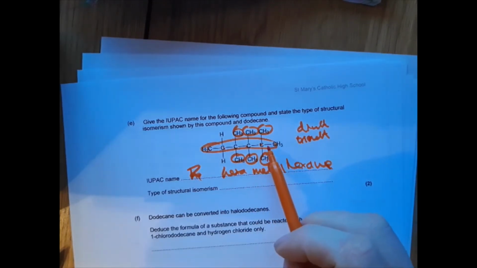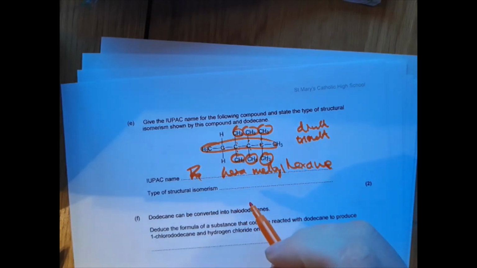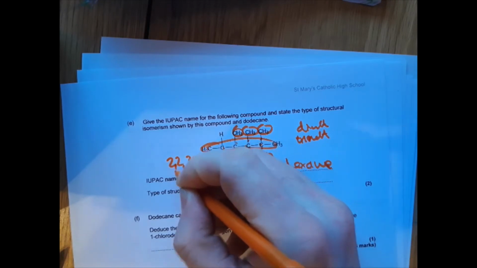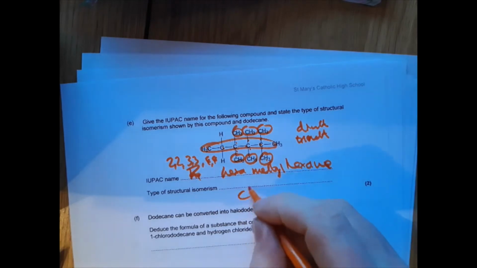They're on positions 2, 2, 3, 3, 4, 4. Yeah, 2,2,3,3,4,4-hexamethylhexane, with commas between the numbers. Right, type of structural isomerism. We haven't done that yet, but it's called chain isomerism.